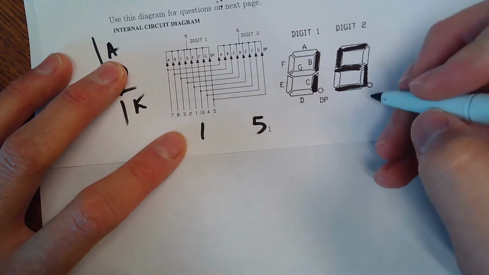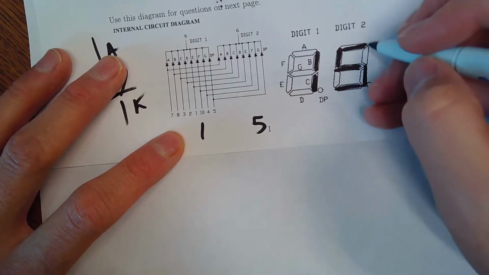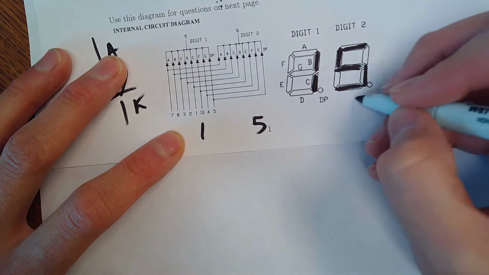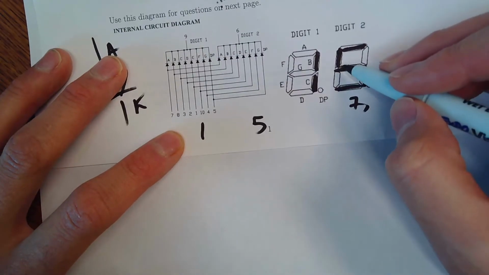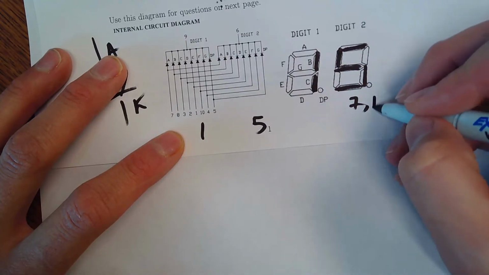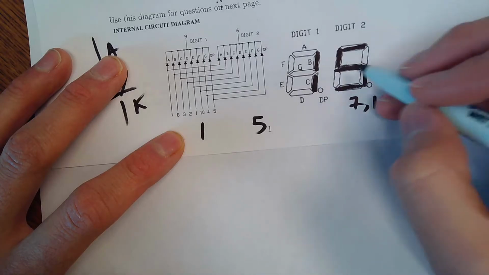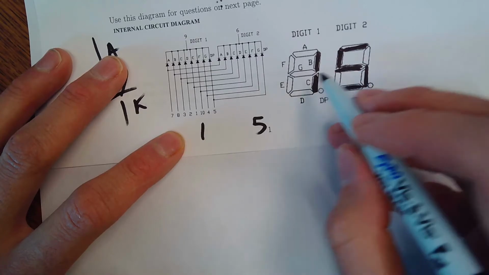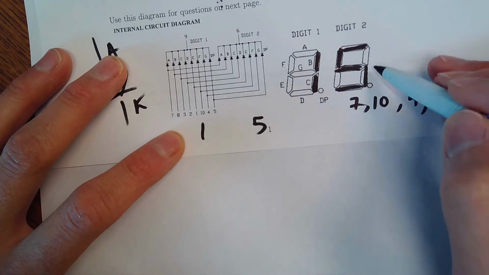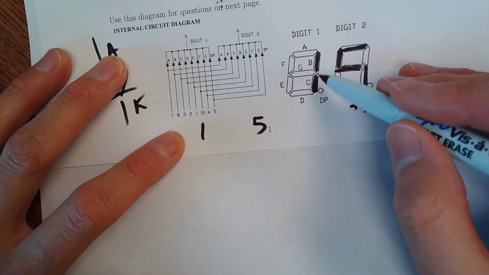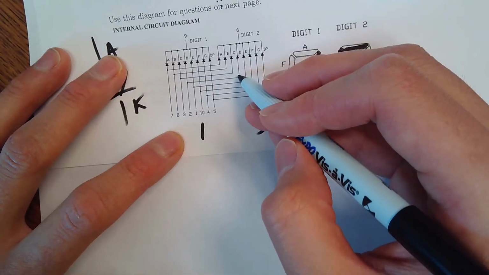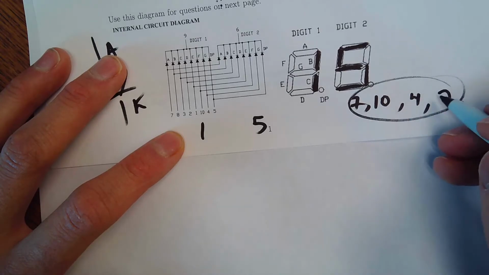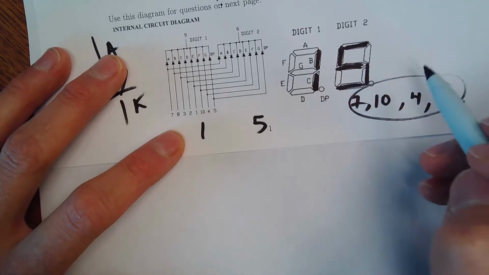So for 5, we would need to light segment A. A is connected to 7. F is connected to 10. G is connected to pin 4. This one right here is connected to C, so C is over here, connected to pin 2. These need to be on, and the rest of them need to be off to show a 5.